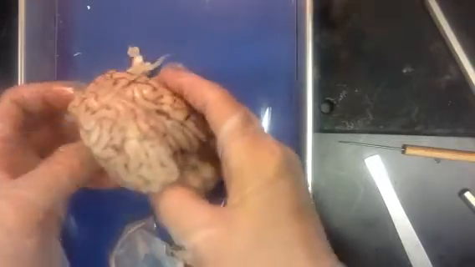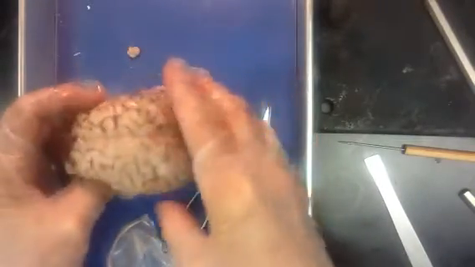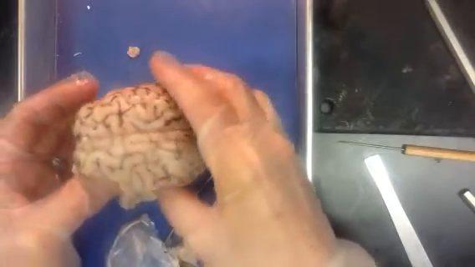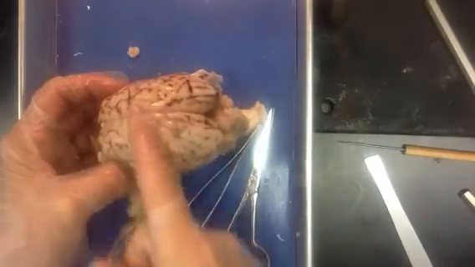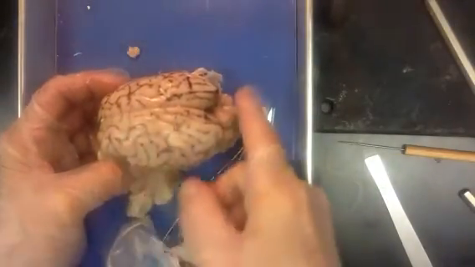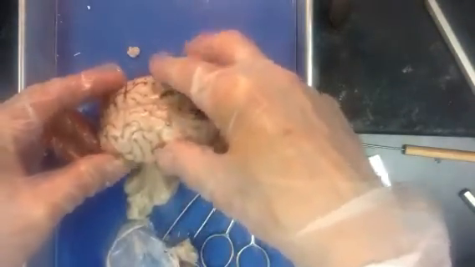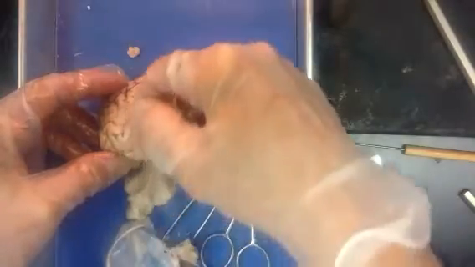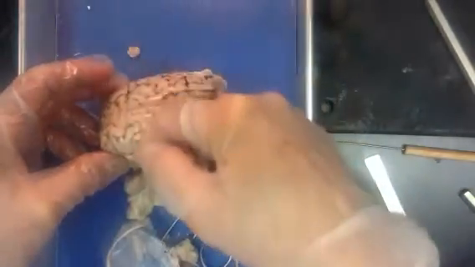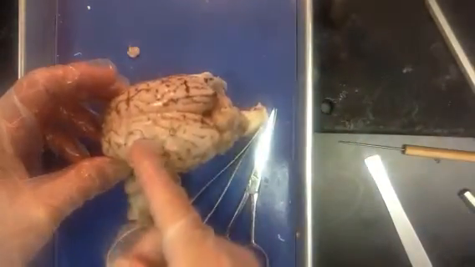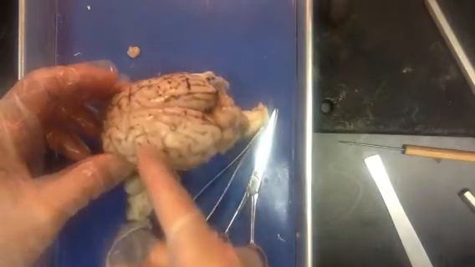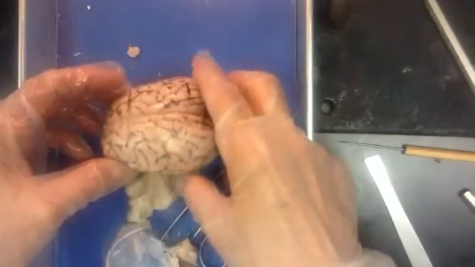Then we have a couple of sulci, not as visible on the sheep brain. On the human brain, between the frontal lobes and parietal lobes, you'll see a groove that goes across like the coronal or frontal suture, and that's called the central sulcus.